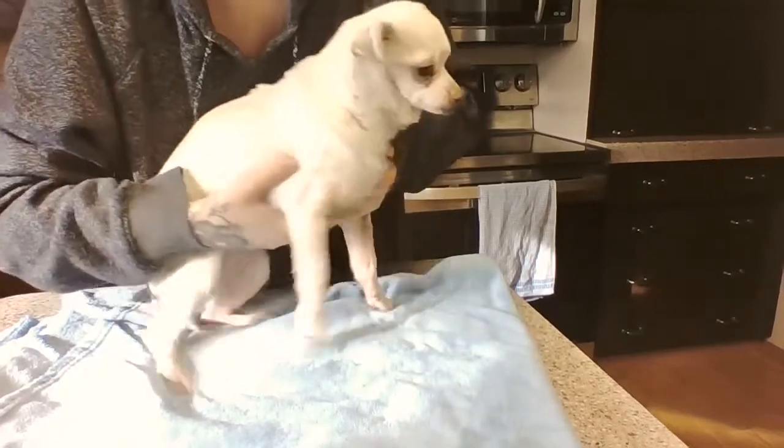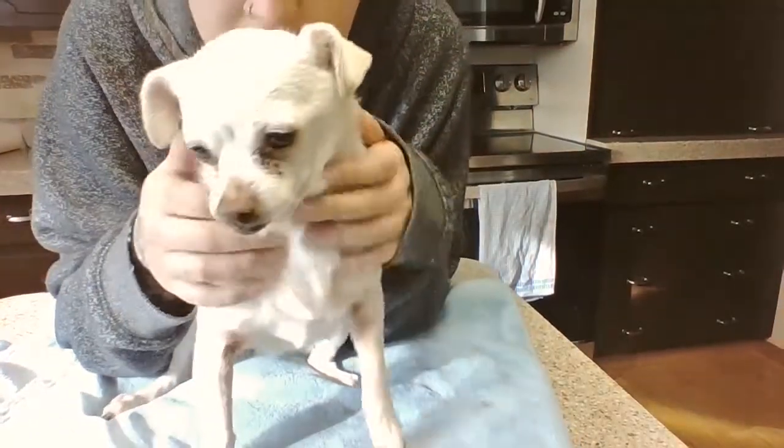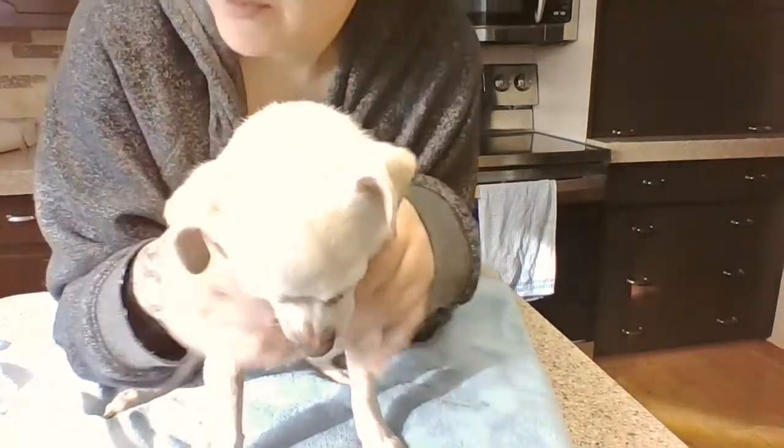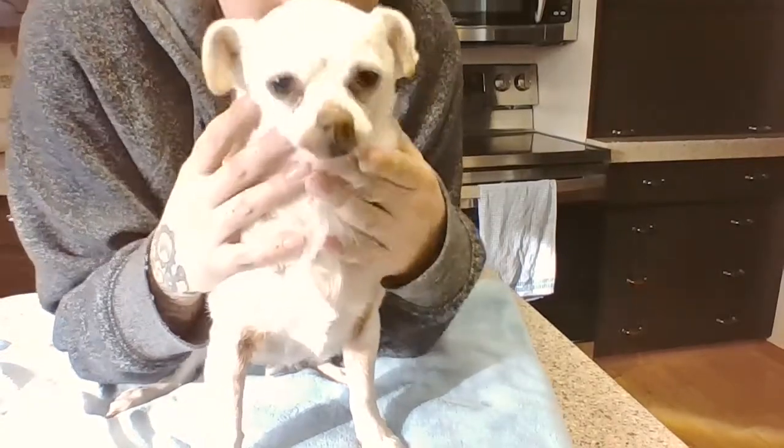In dogs, there are 5 metacarpal bones. Same with cats, there are 5 metacarpal bones in the front. Can we show you her metacarpals? So there are her 5 bones.